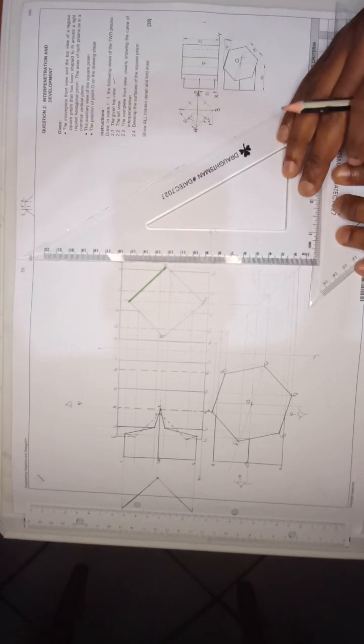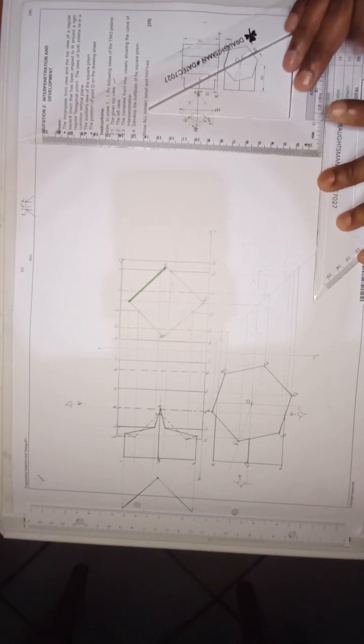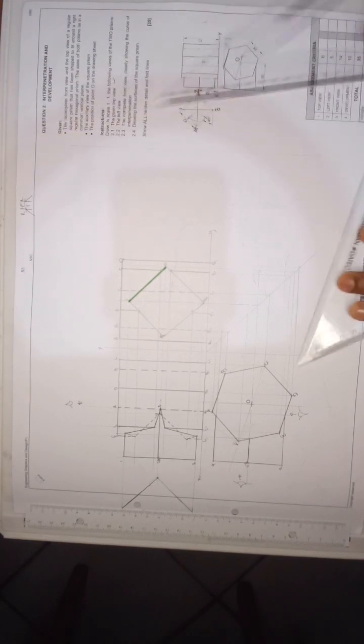Ladies and gentlemen, now what we need to do is develop the surface of the square prism.